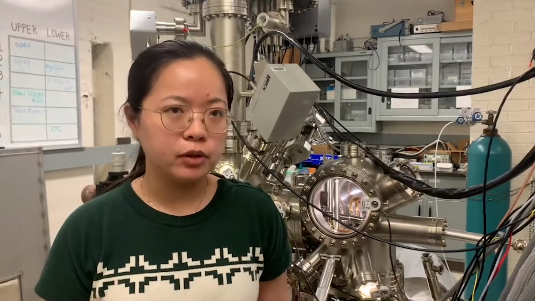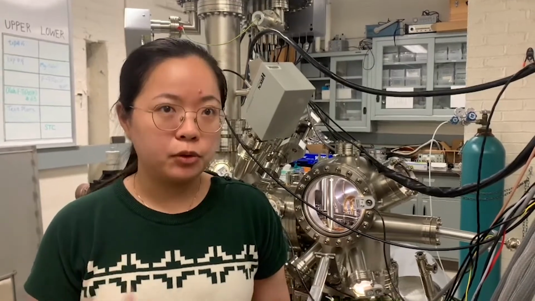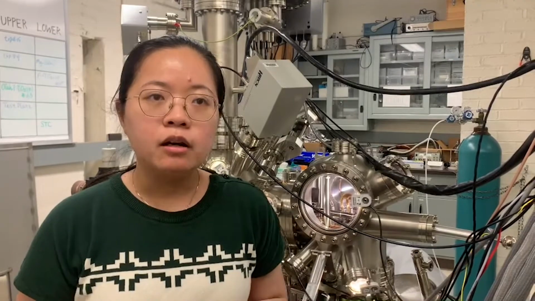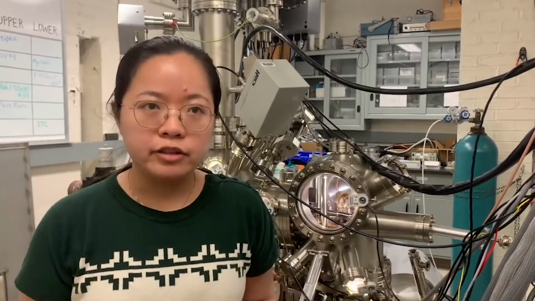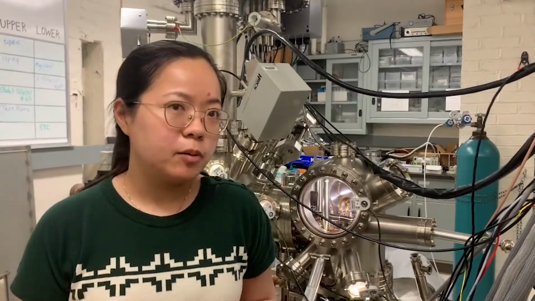Photocathodes are extremely reactive. To prevent oxidation, we cover the surface with the thinnest saran wrap, such as single-layer graphene or hexagonal boron nitride, which allow electrons and photons to get through. However, those materials are extremely fragile. We developed a method which we call the upside-down method.